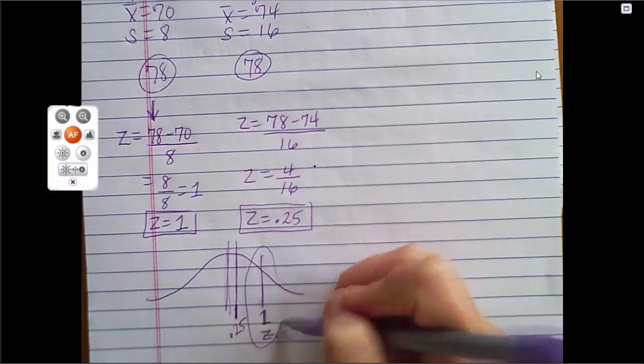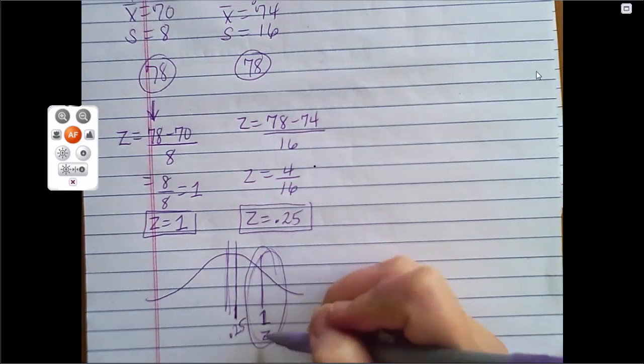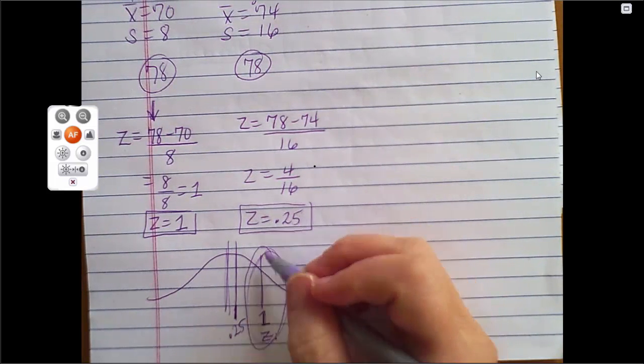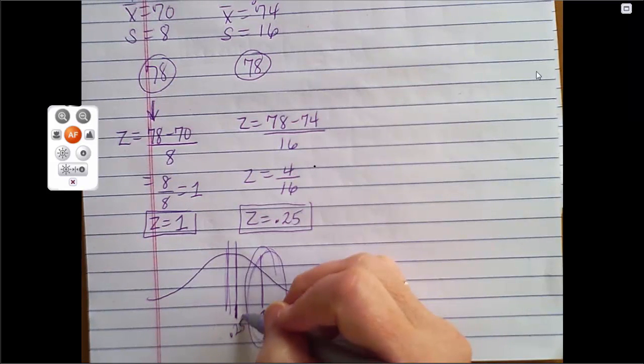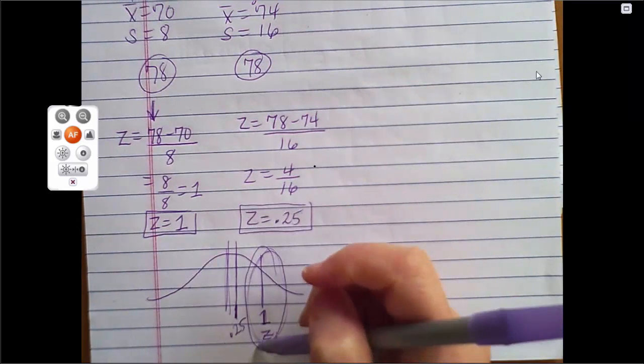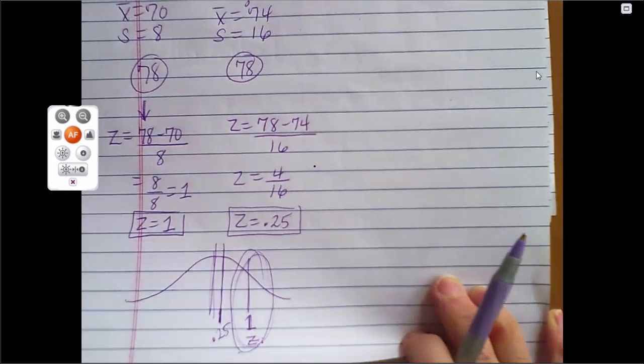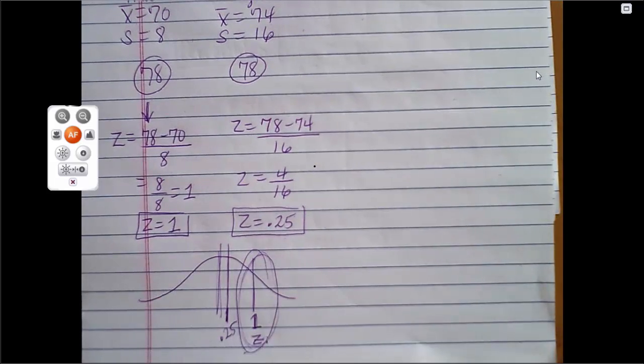So I did better on my math test because I was 1 full standard deviation above average, whereas on English I was only 0.25 standard deviations above average. That's the power of a z-score. It's being able to compare how you did in something and many other things. Not just grades, but in terms of grades, being able to compare how you did, same score, but with the mean and the standard deviation, you really get a sense of how well you did compared to everybody else.